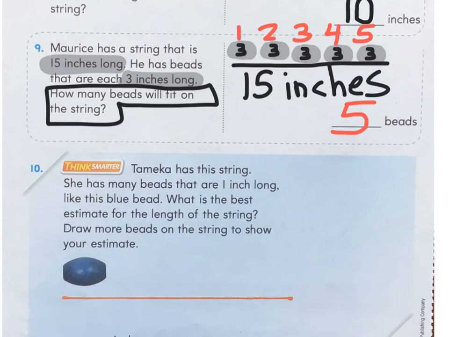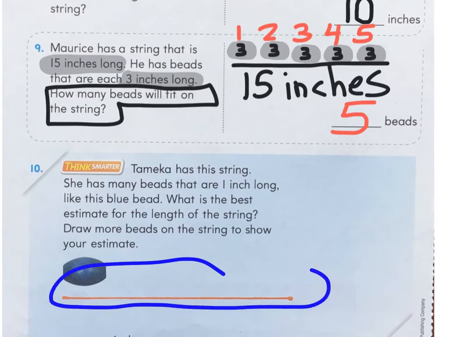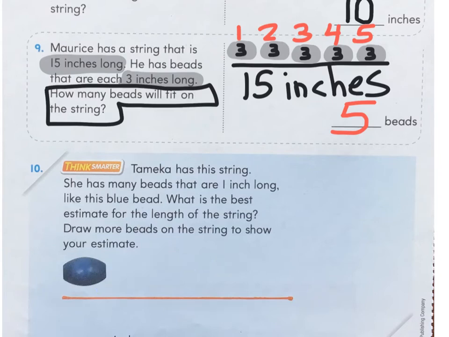Tamika has this string. You can see it right down here that I've circled. She has many beads that are 1 inch long, like this blue bead you can see right there. What is the best estimate for the length of the string? Draw more beads on the string to show your estimate.